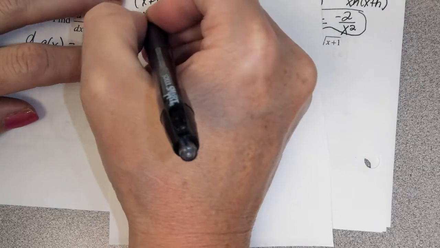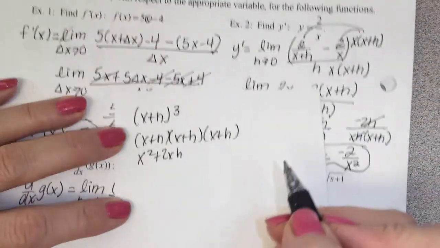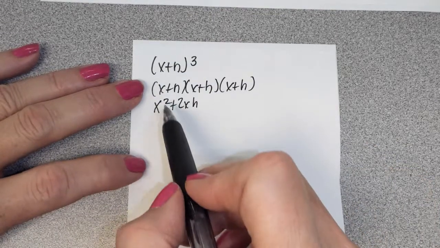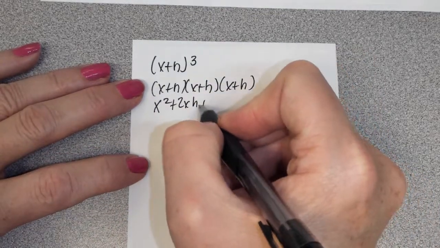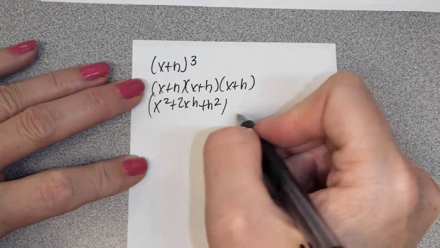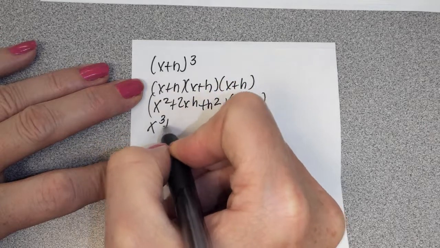So I have to multiply these. I get x squared, that's xh, that's xh. Oopsie. Sorry. So when I do this then, I have plus h squared. That's what I get when I multiply the first two. And now I have to do times the last one. So now I have to FOIL all this out.